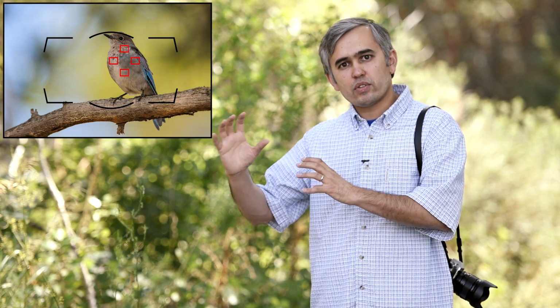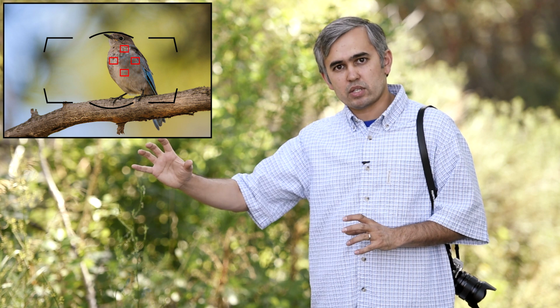Now, I just mentioned that there are different focus points that you can use in your camera, and that's the nice thing about focus systems, is that most of the modern cameras today have lots of focus points for you to use. And what you can do is, instead of using that center focus point all the time, you can actually move it around in the frame, and maybe if your subject is off the center, you can have the camera track that subject movement away from the center of the camera.